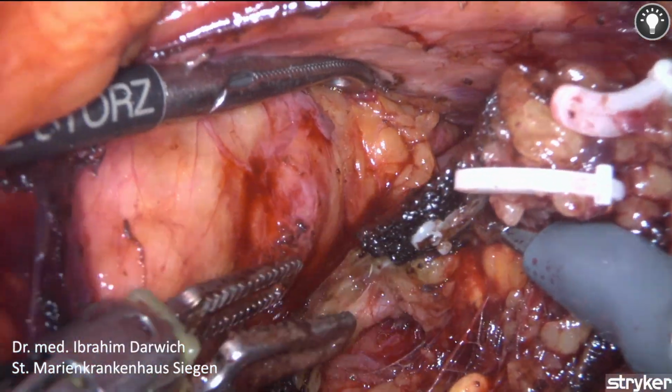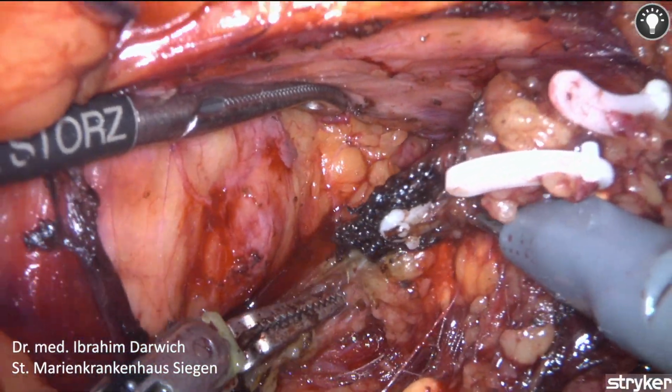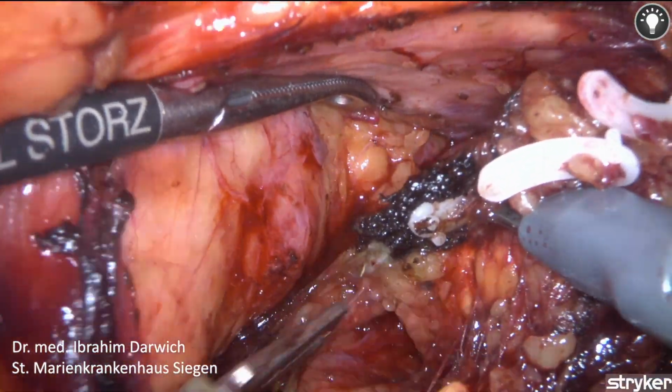Further suprarenal arteries are encountered, clipped, and divided on the medial and cranial aspect of the adrenal gland.